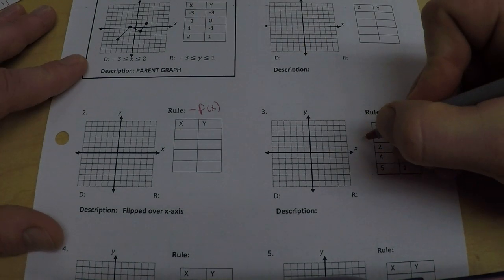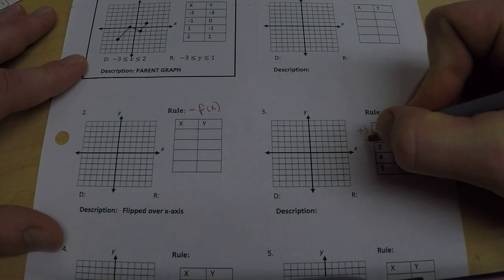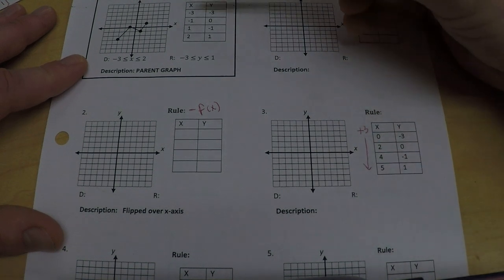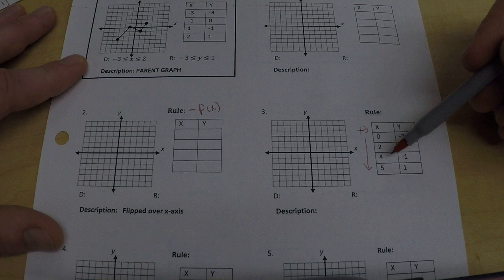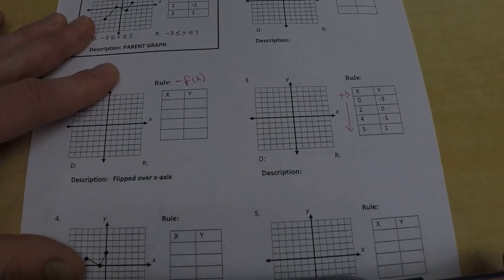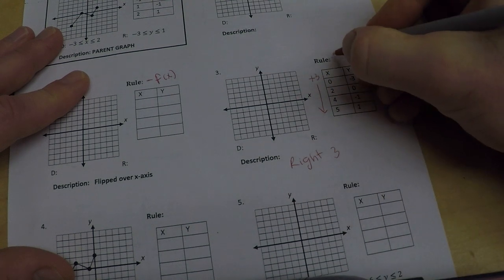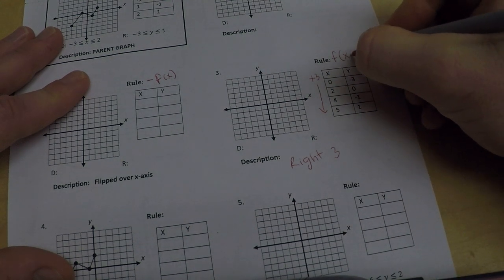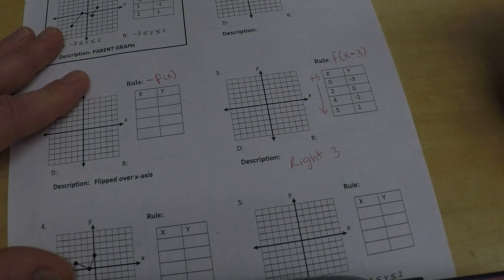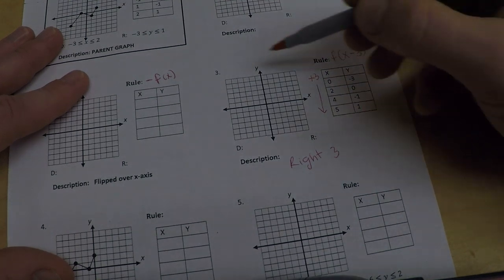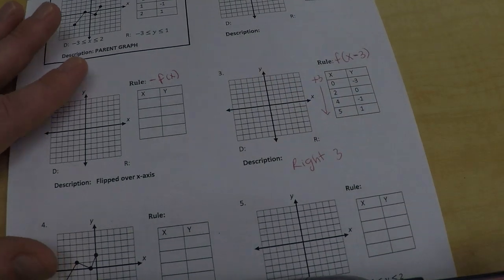It looks like I added 3 to the original x's, which means I went to the right 3. So my description would be right 3, but I know when I show that as a function, I actually put -3 here. Okay, so graph this on here, describe the domain and range, and so on.